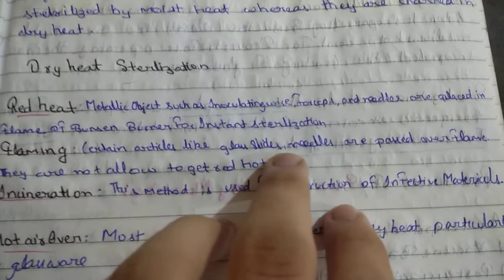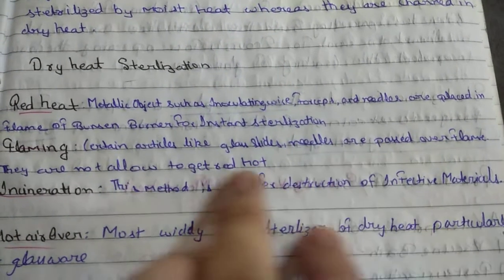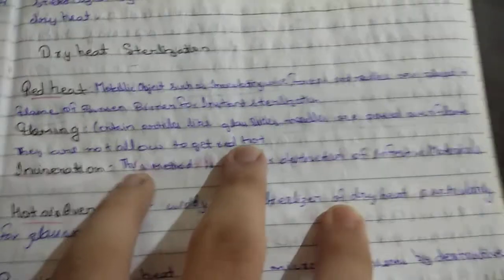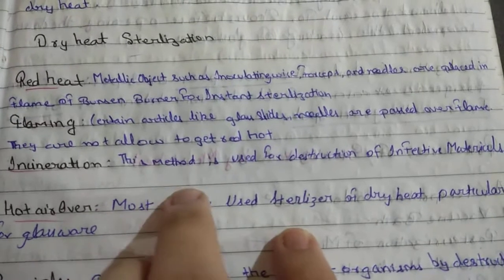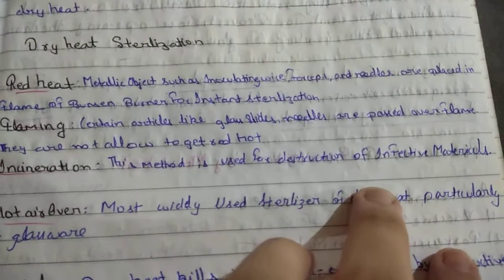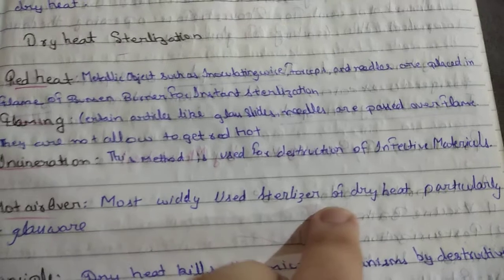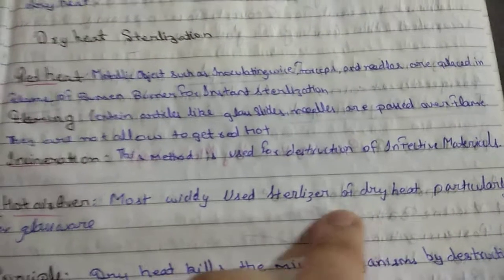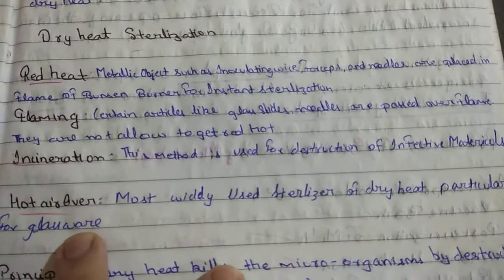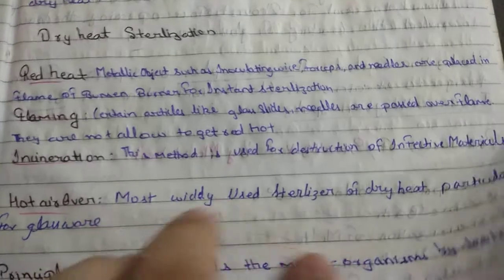Certain articles like glass slides and needles are passed over a flame, and they are not allowed to get red hot. Third method is incineration. This method is used for destruction of infective materials. And the last one is the hot air oven, the most widely used dry heat sterilization, particularly for glassware. So these are the types of dry heat sterilization.